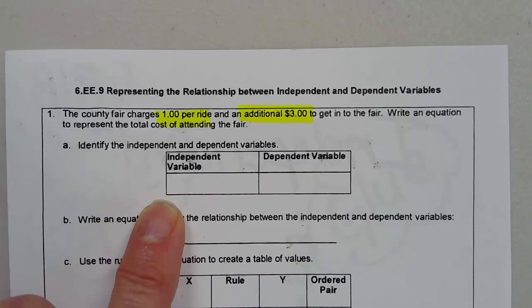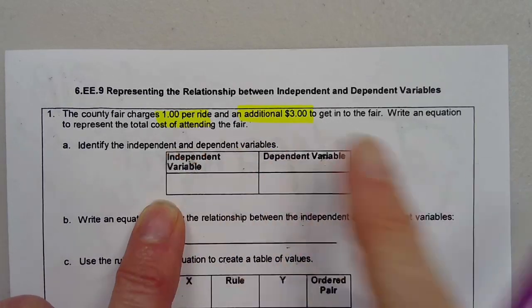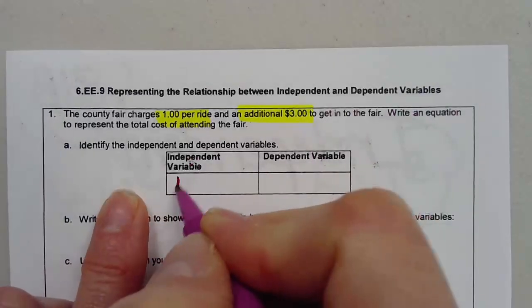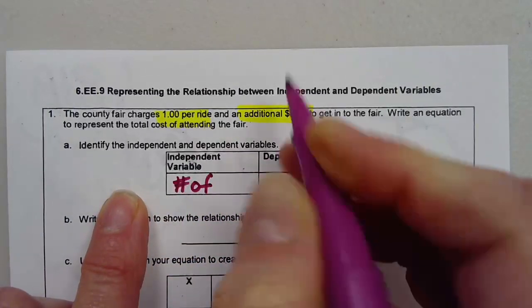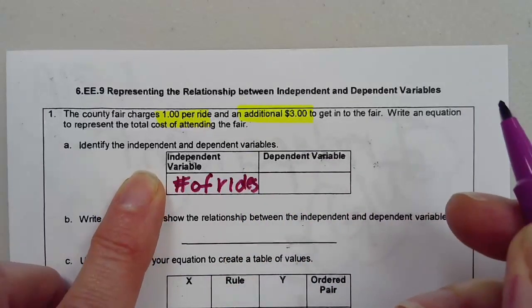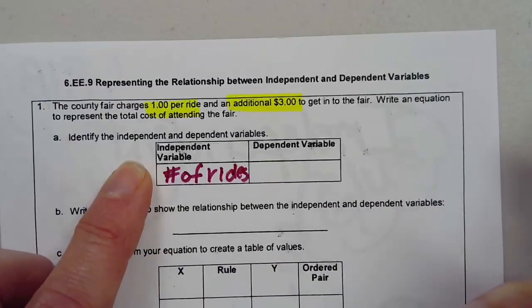Now, independent variable: what is it that you get to choose? Which of the two things that we've highlighted would be the independent variable? The number of rides. And we know that independent is which part of the coordinate plane, x or y?